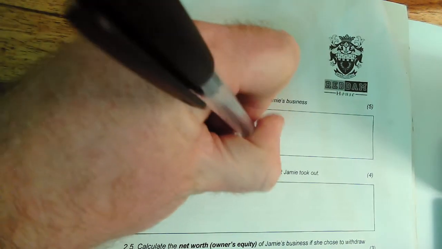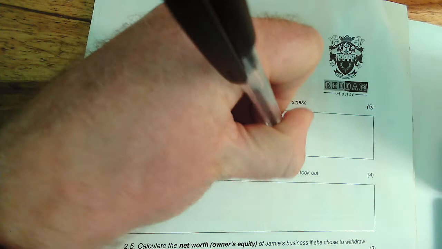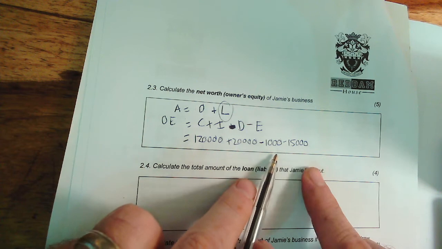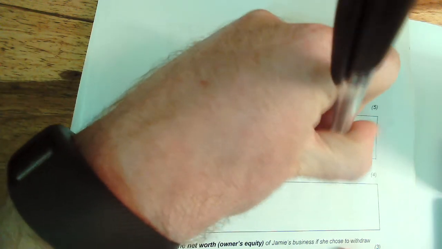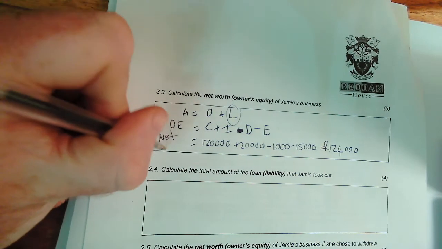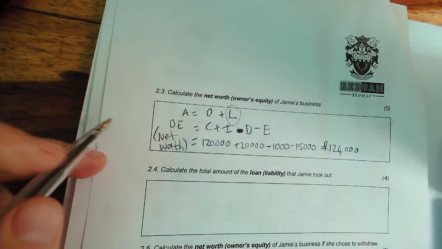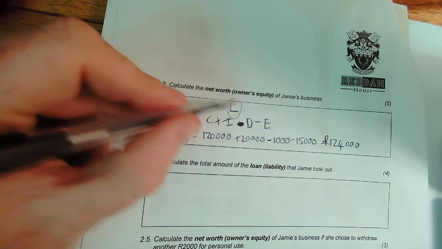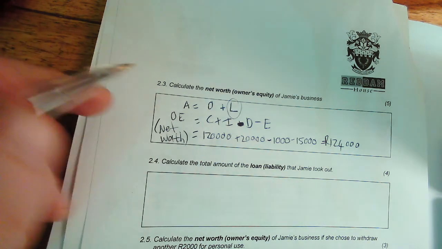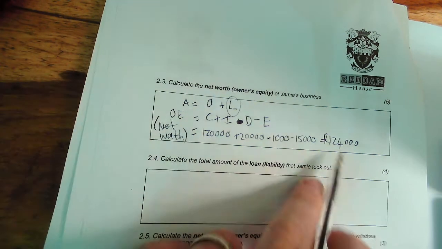So 1,000 Rand minus 15,000 Rand. We got 140 minus 16, and that's 124,000 Rand. So that will be the owner's equity or net worth of the business. I'm not using the formula where I get the owner's equity from assets minus liabilities. I'm using this formula. So that's 124,000.